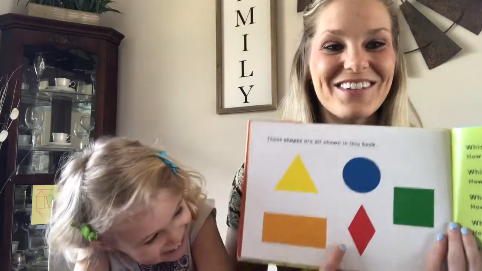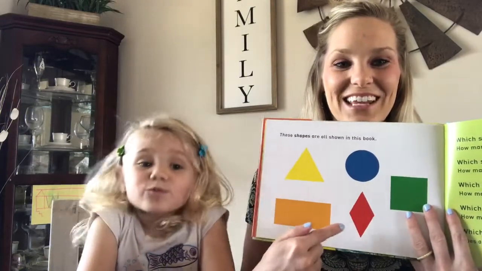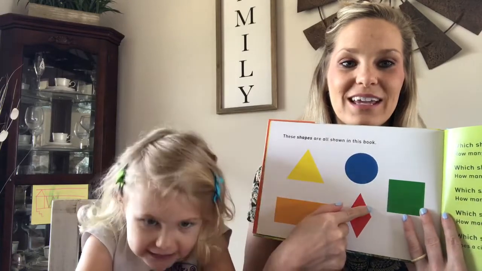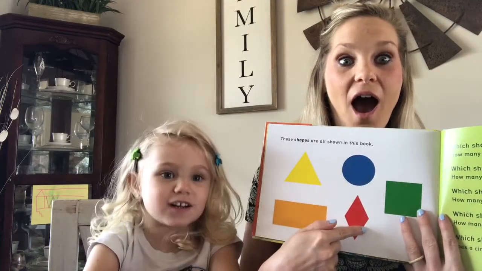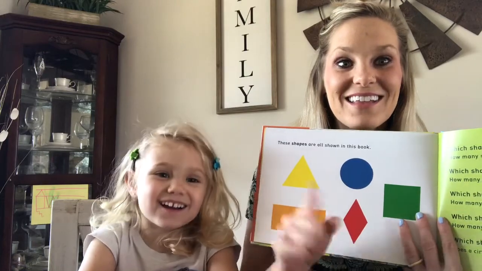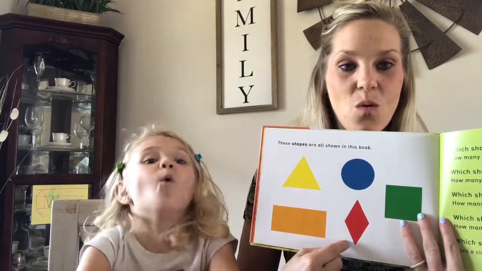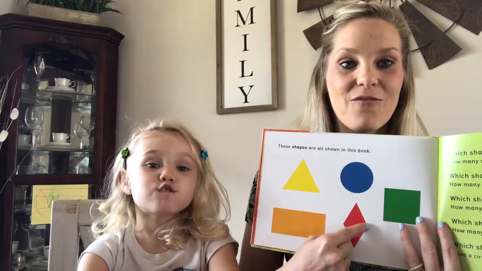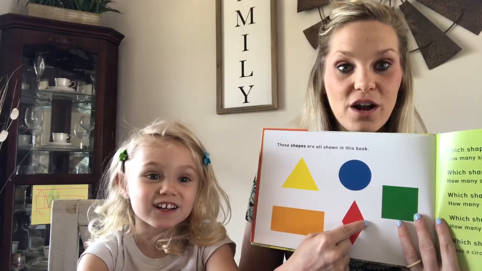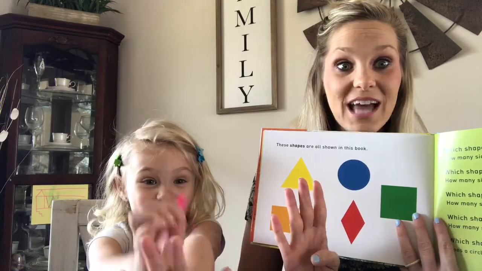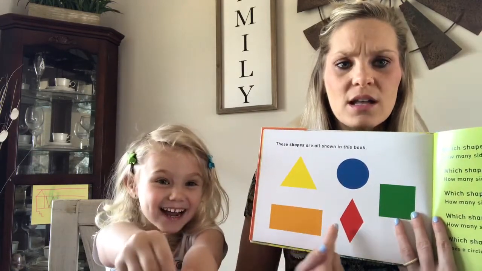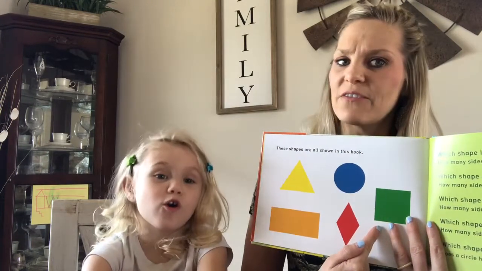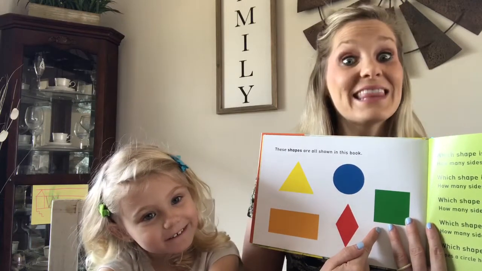Are you ready for the next shape? Let's use this red one next. Let's count the sides. Ready? 1, 2, 3, 4. How many sides? 4. Now let's count the corners, okay? 1, 2, 3, 4. How many corners are there? 4 sides and 4 corners again. Does this shape and this shape look the same or different? They look different.